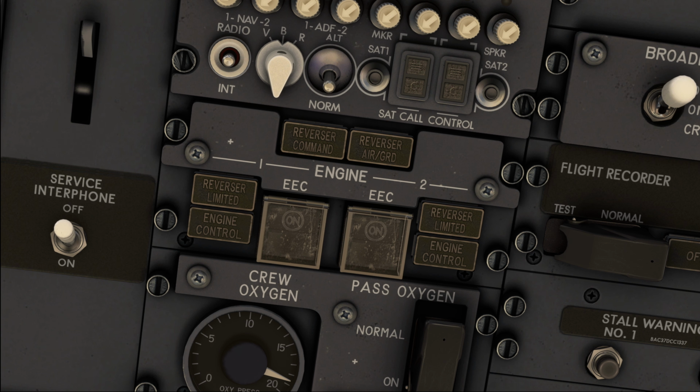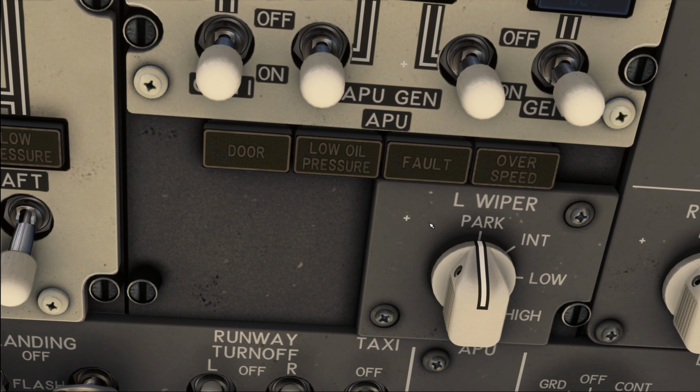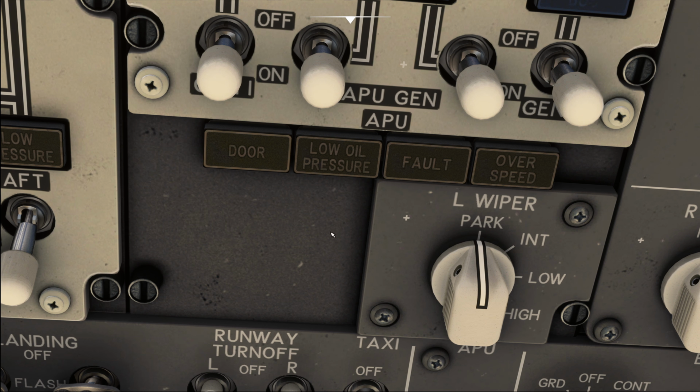Alright, let's move on to the next system, which is the APU. Now, this is probably one of the changes that many flight simmers will notice, because a gauge is missing down here on the overhead panel. And this is the APU EGT gauge, which has been removed, and a lot of the lights have also been replaced, or at least changed in their logic. Now, the APU EGT gauge has been removed because it simply is not operationally necessary.